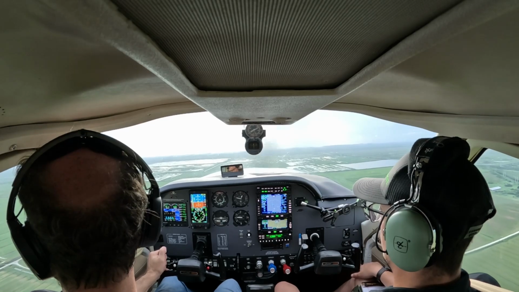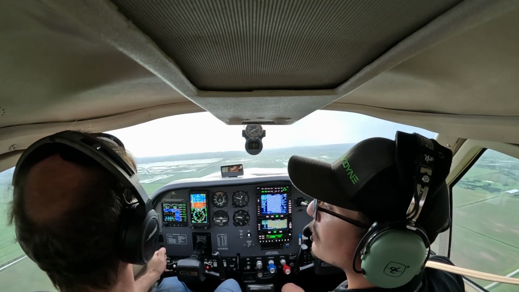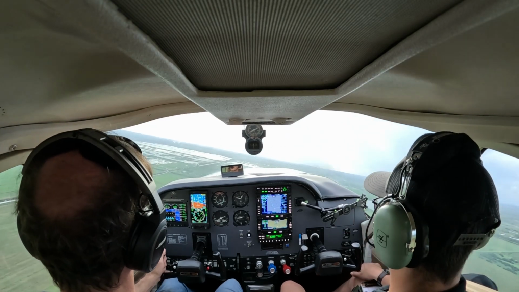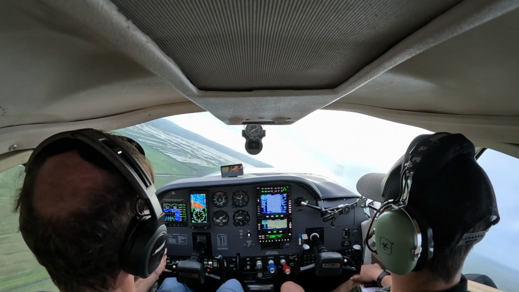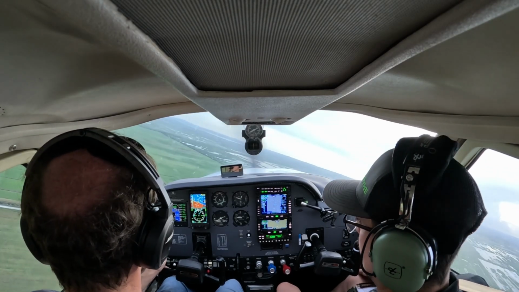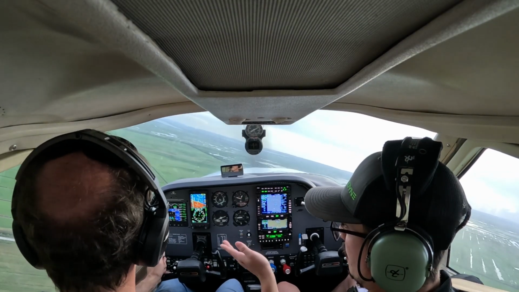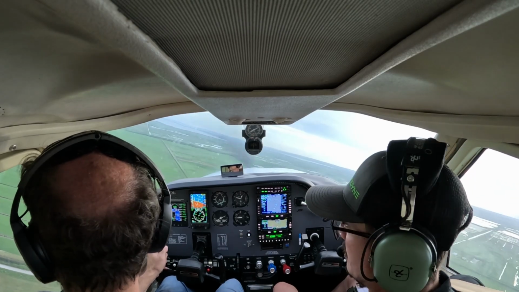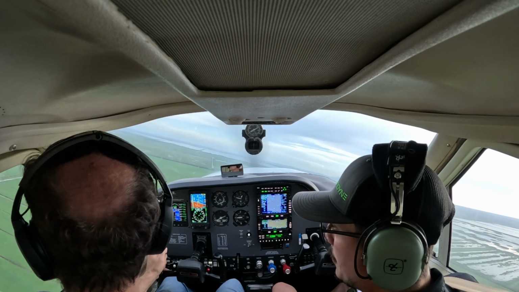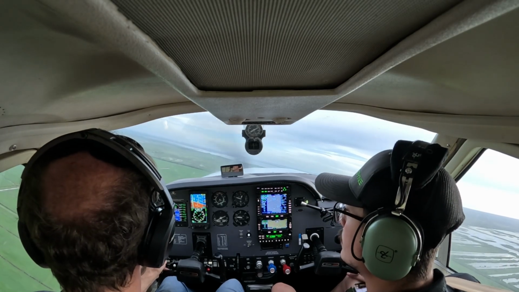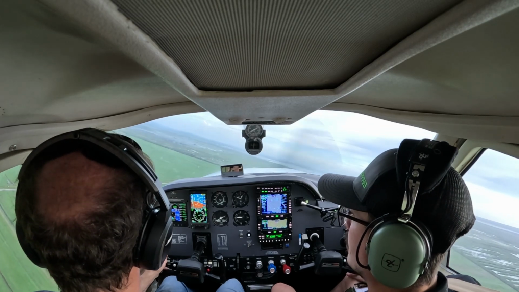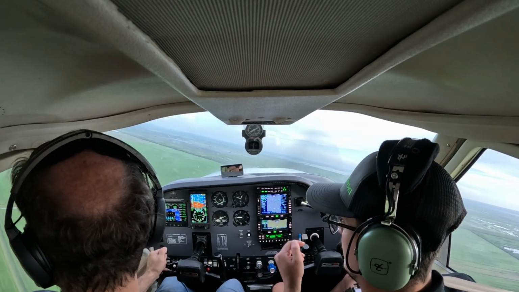Alright, we're coming up on our point here. And I'll start my turn. Alright, just gently roll into it. There we go. And you see that 30 degrees of bank puts us about right over the halfway point between these two parts of the field. That's fine. There we go. A little too shallow on that part there. Okay. Because I can see that we're going to overfly this a little bit.